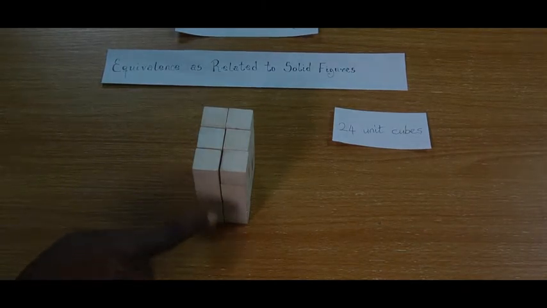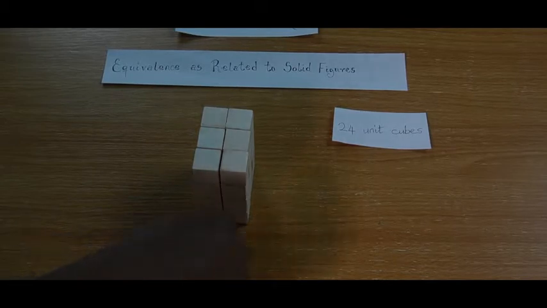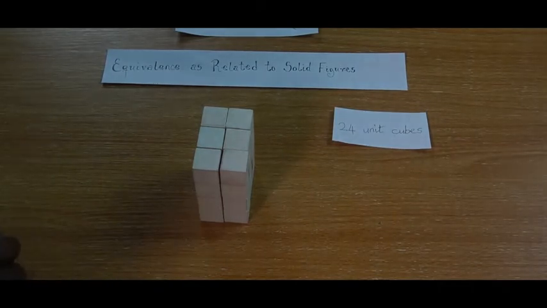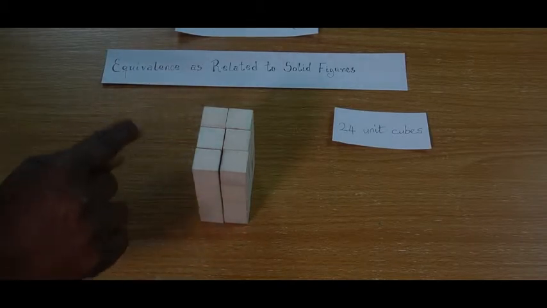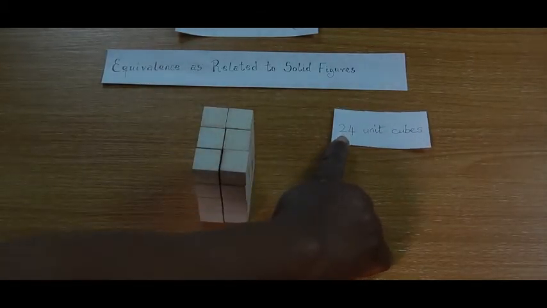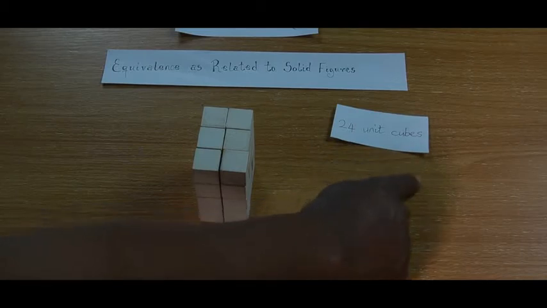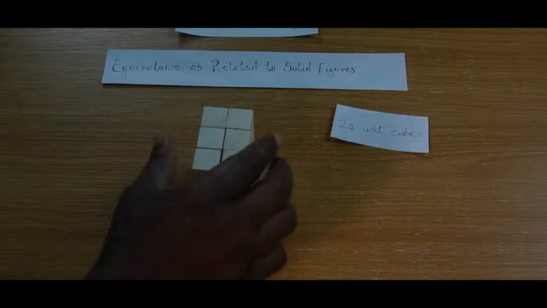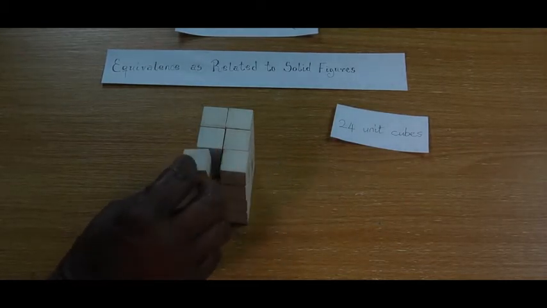So we say that this rectangular prism is equivalent to the previous one we built because we used the same number of cubes to build them. Let's see if we can still use this number of cubes, 24 unit cubes, to build yet another kind of geometric solid. So let's dismantle this particular one.